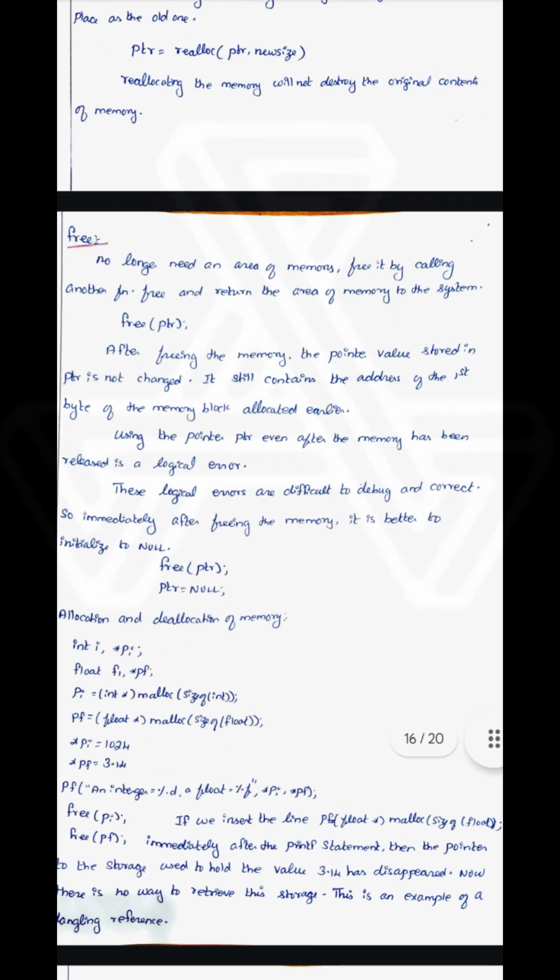Using the pointer ptr even after memory has been released is a logical error. These logical errors are difficult to debug and correct. So immediately after freeing the memory, it is better to initialize it to a null value.